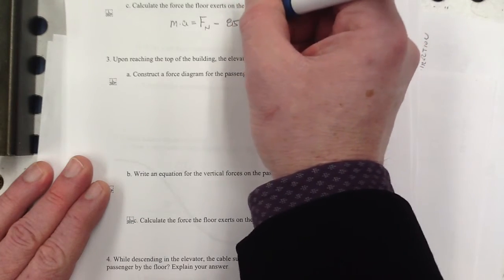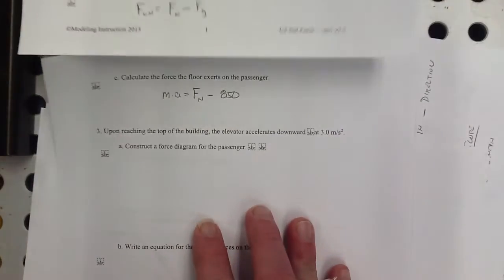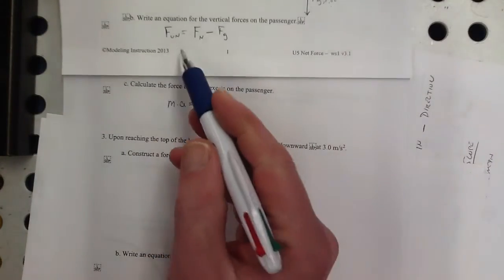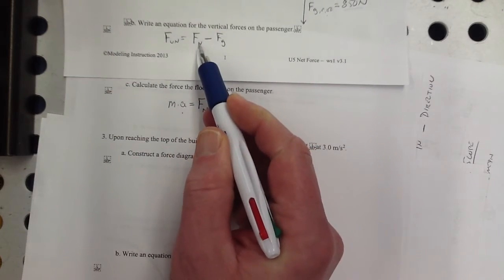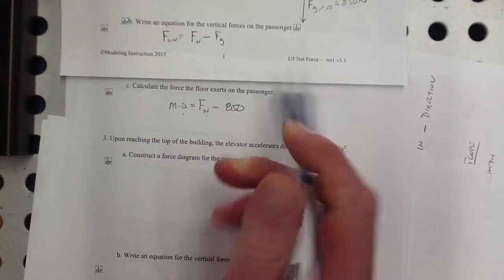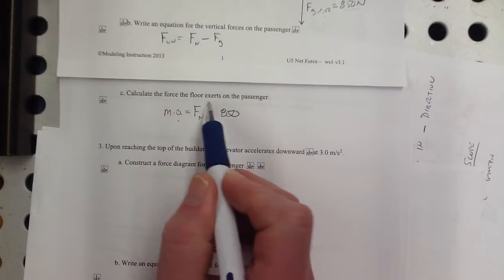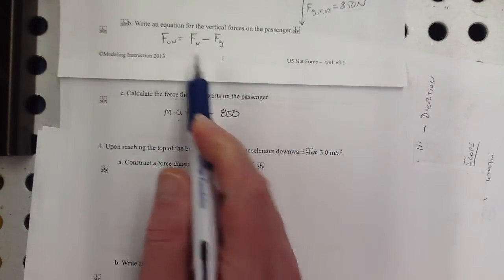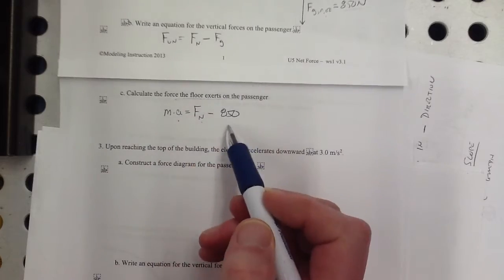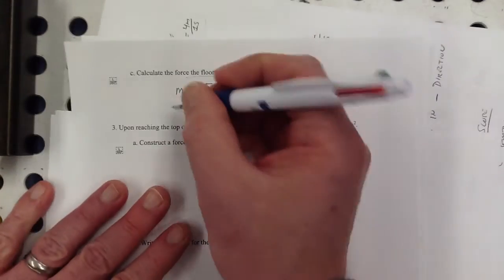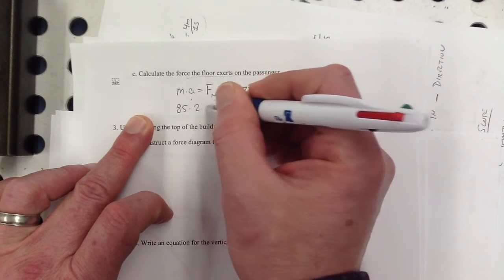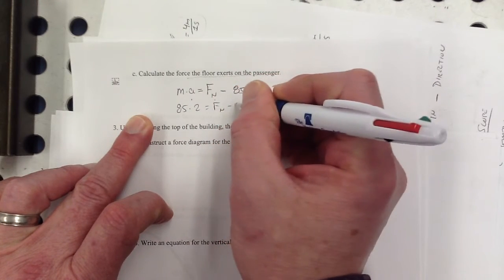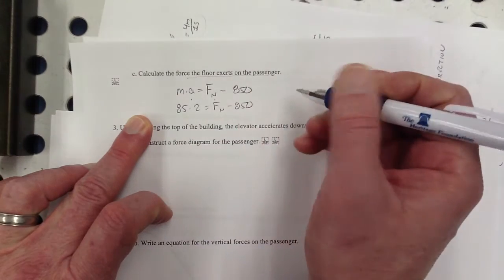So I'm going to put in the stuff that I know. I'm taking this equation right here. I'm turning unbalanced force into mass times acceleration. The normal force, that's what I'm trying to figure out here. Force the floor exerts on the passenger, that is the normal force, minus force of gravity. And now I know the mass of the person is 85, the acceleration is 2. I was given that in the problem, minus 850.